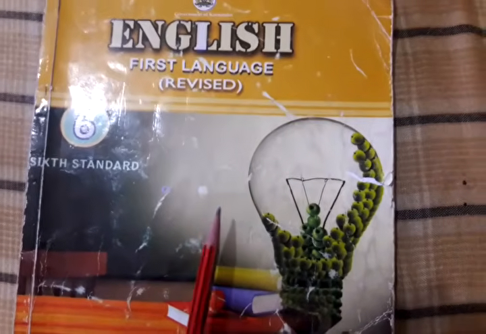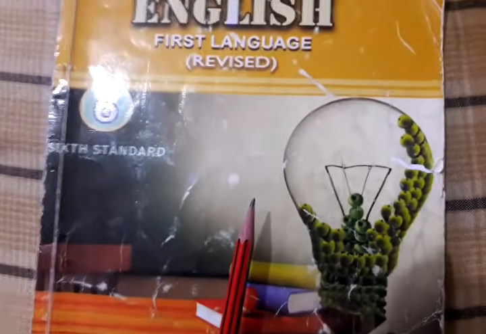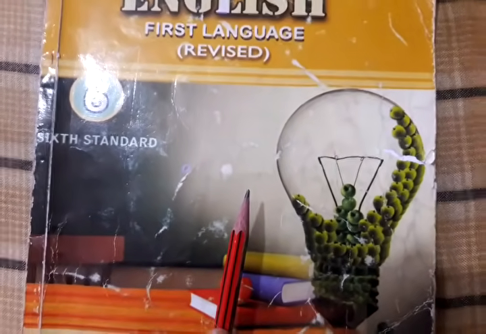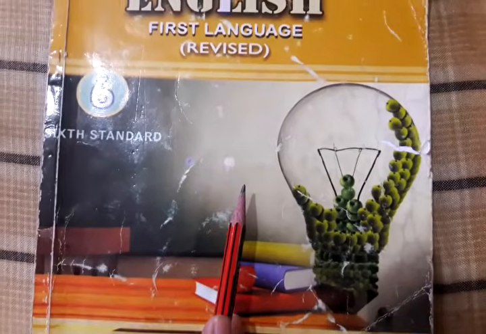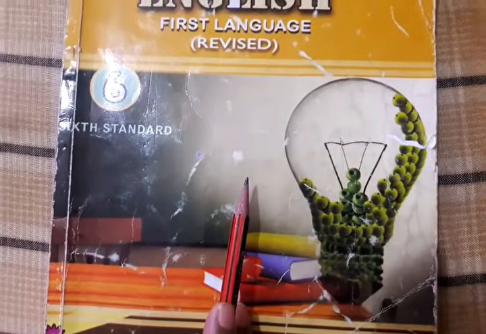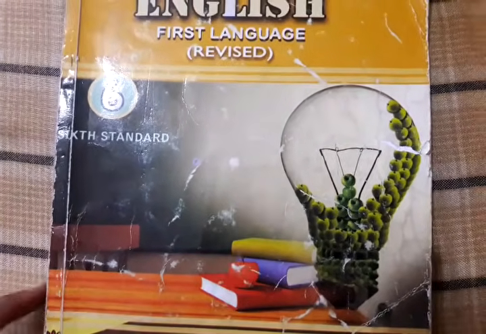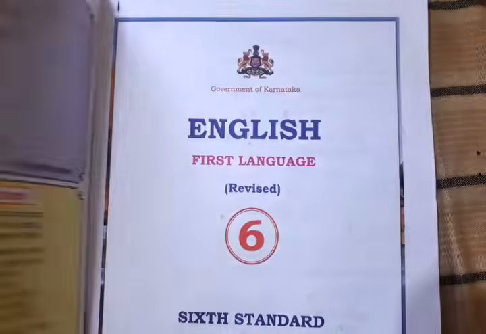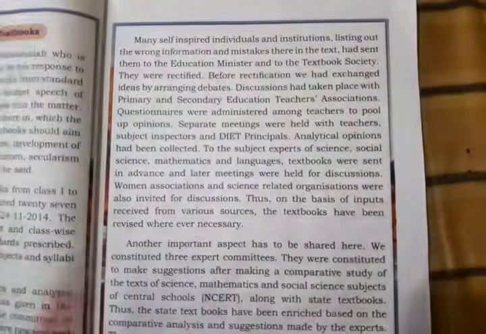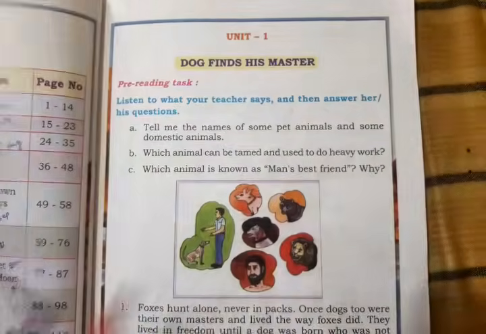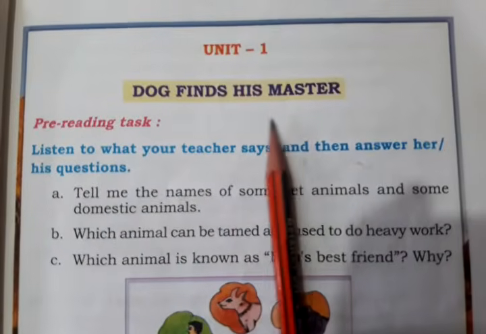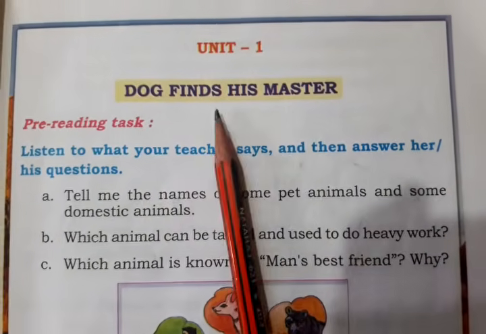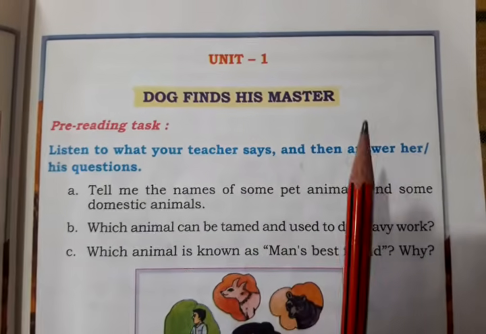Do you know, children, which animal is man's best friend? Which is the man's best friend? That is the dog. In today's lesson, we are going to study about the dog, the dog who finds his master.